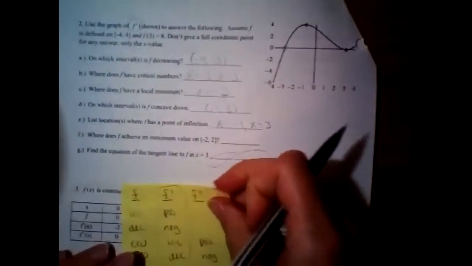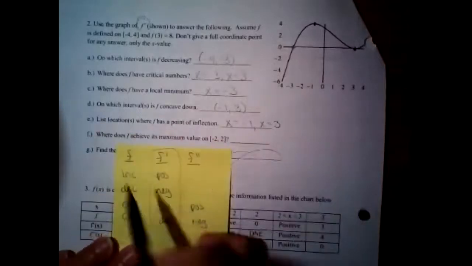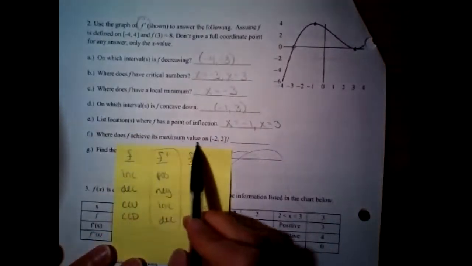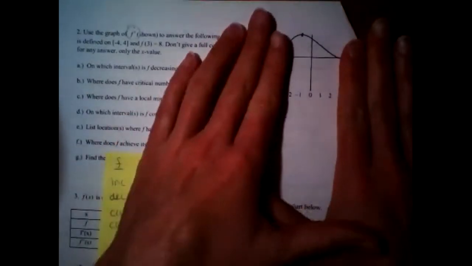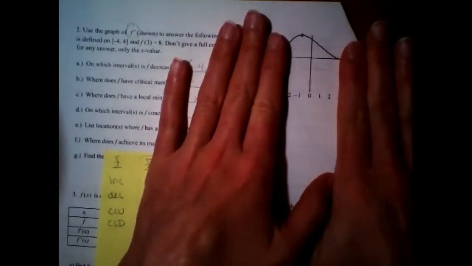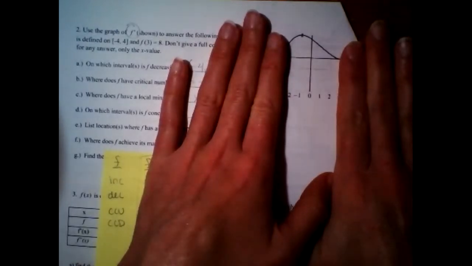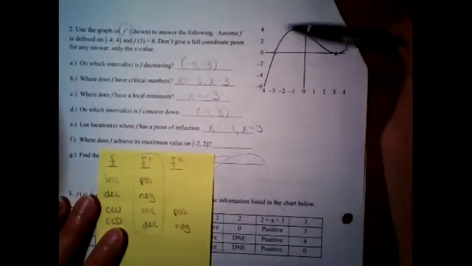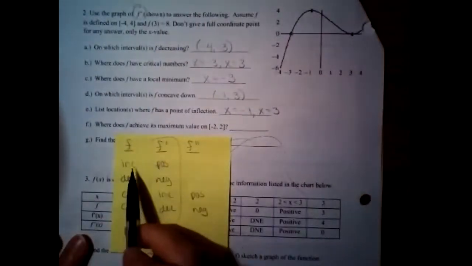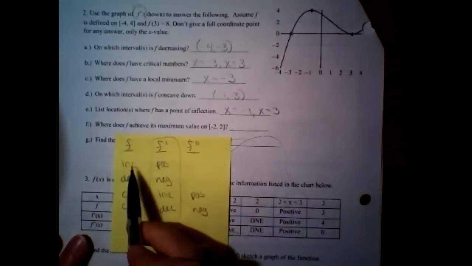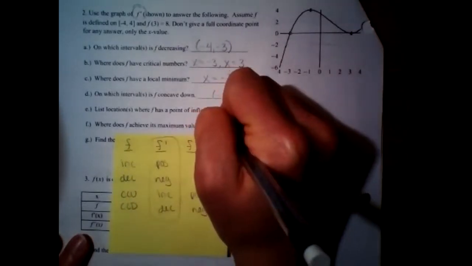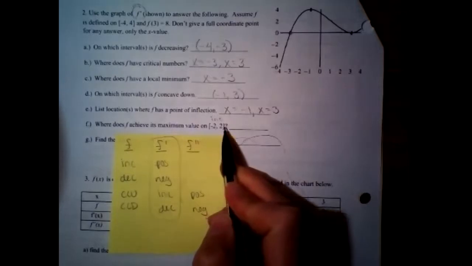And then letter F. This is a weird question. Where does f achieve its maximum value on -2 to 2? All right, so -2 to 2 is just this part. The graph is above sea level for all of that. This graph is positive for that entire time. So if f prime is positive, that means f is increasing. So that means f is increasing on the whole interval. It's increasing all the time.